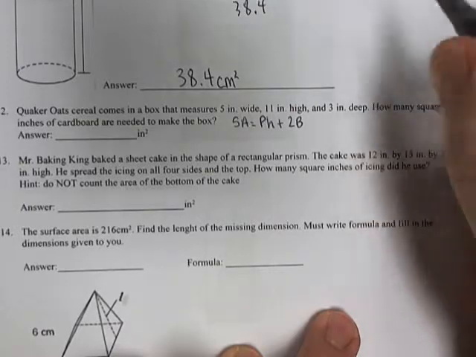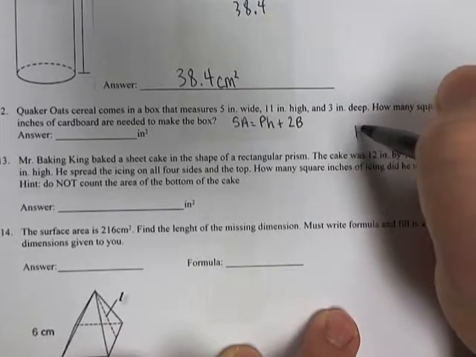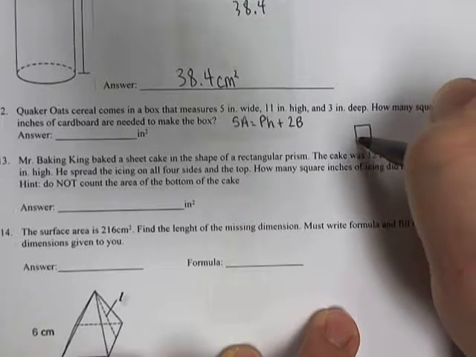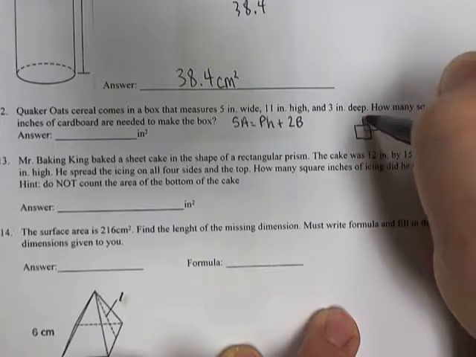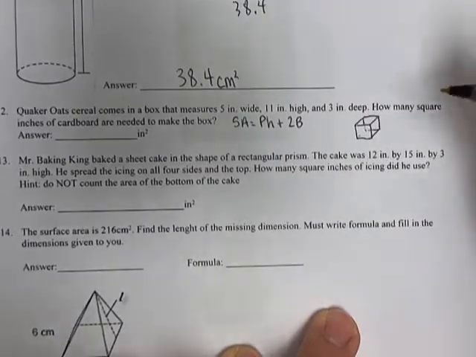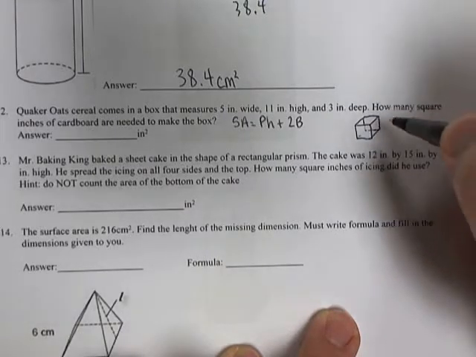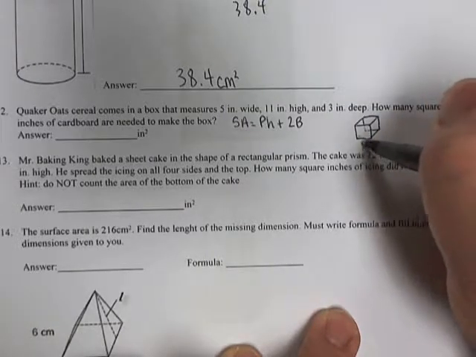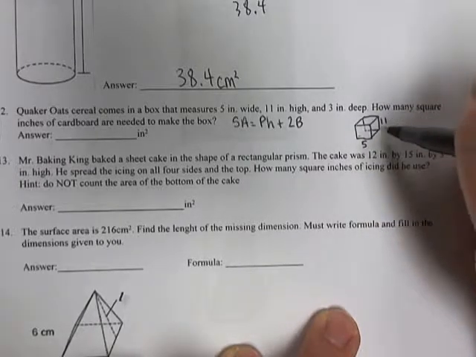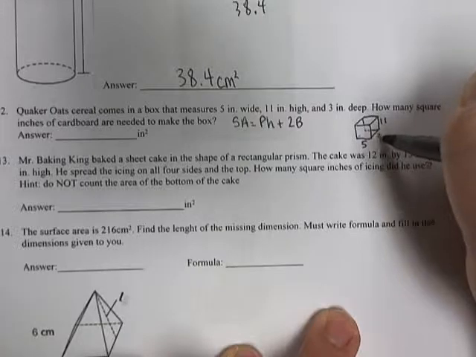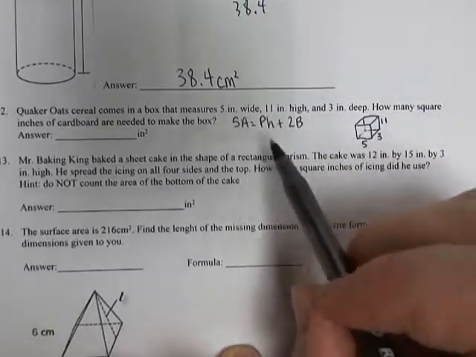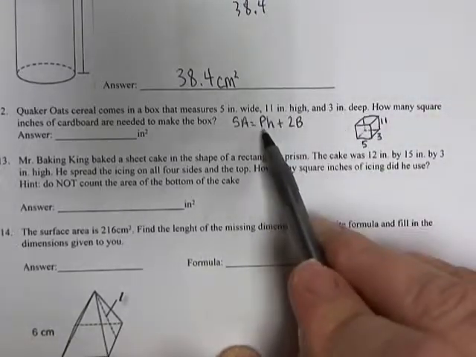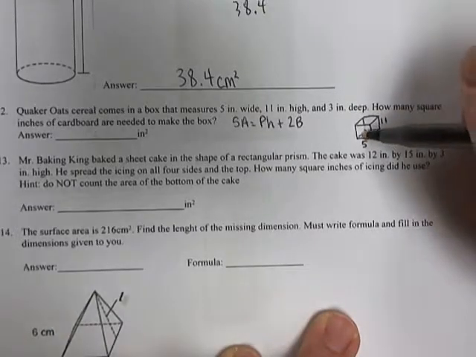So let's draw a picture. We're going to draw a picture of a prism. And it says the box is 5 inches wide, 11 inches high, and 3 inches deep. So we first need to find the perimeter of the base. That's the capital P in the formula. Well, I'm going to shade my base. This is my base of the cereal box.